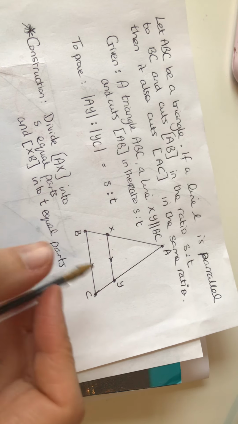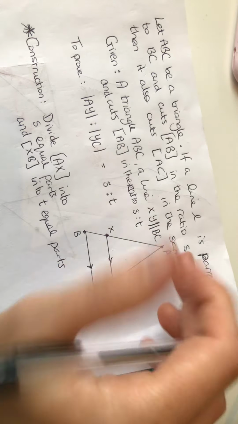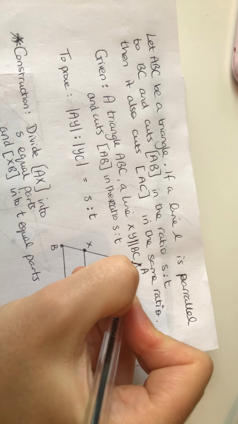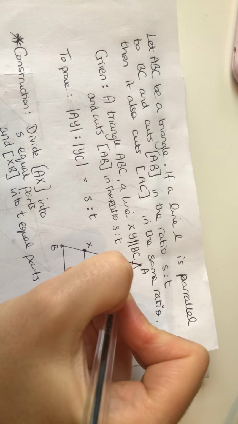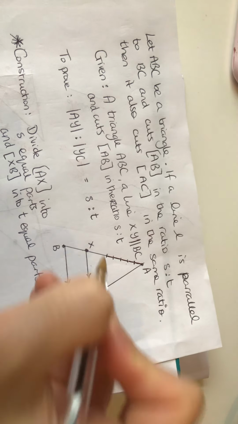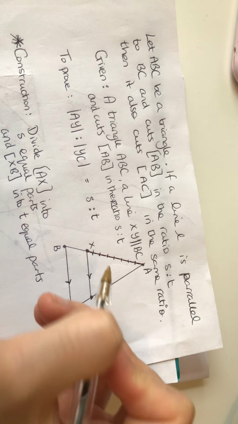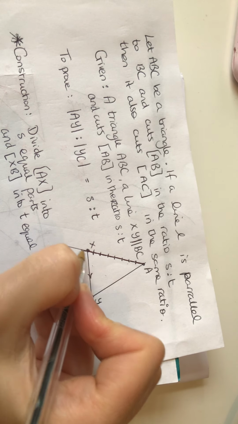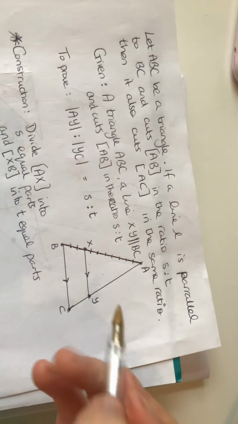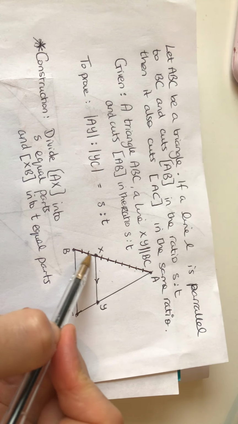I guess maybe it's important to state here as well. I don't think it states it in your book, but each of these, I'm just going to divide them up here a little bit so you can see. But they look equal. Where S and T are equal to each other as well, just so you know. So you may want to put that information in.